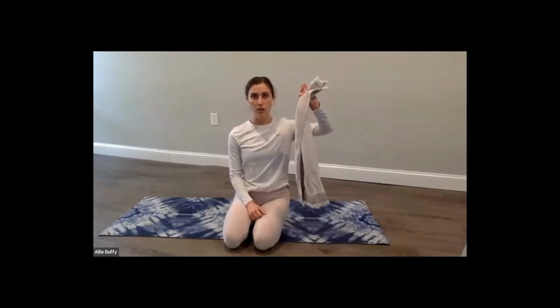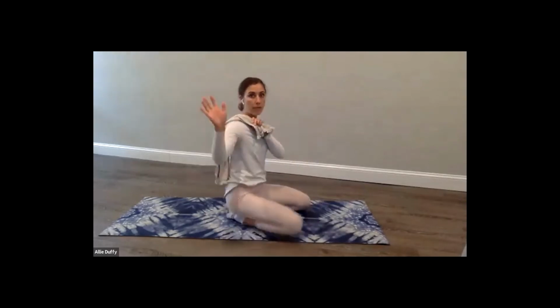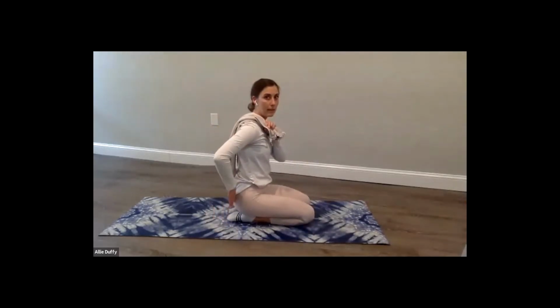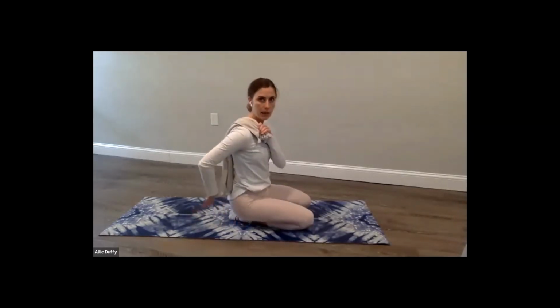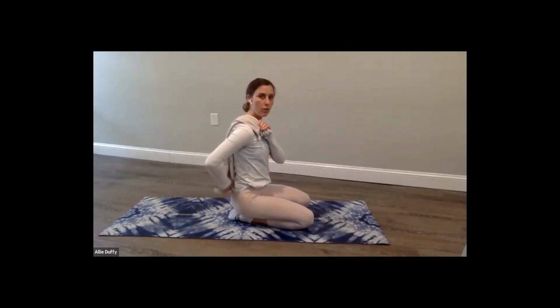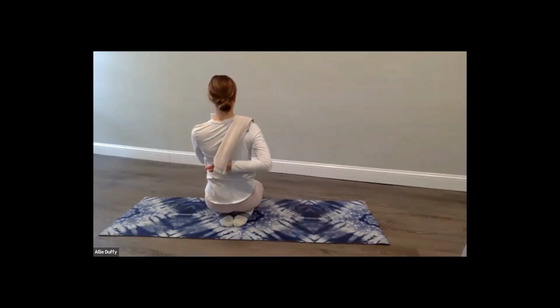So now hold your towel in your left hand. You're going to cross it over your right shoulder. My right hand reaches behind my back and grabs onto the towel. If you have a hard time reaching behind your back at all, you may just be holding the bottom of the towel, and that's okay. So once you have a grip on the towel, play around with how comfortable you are pulling through the left arm to draw the right hand up your back.